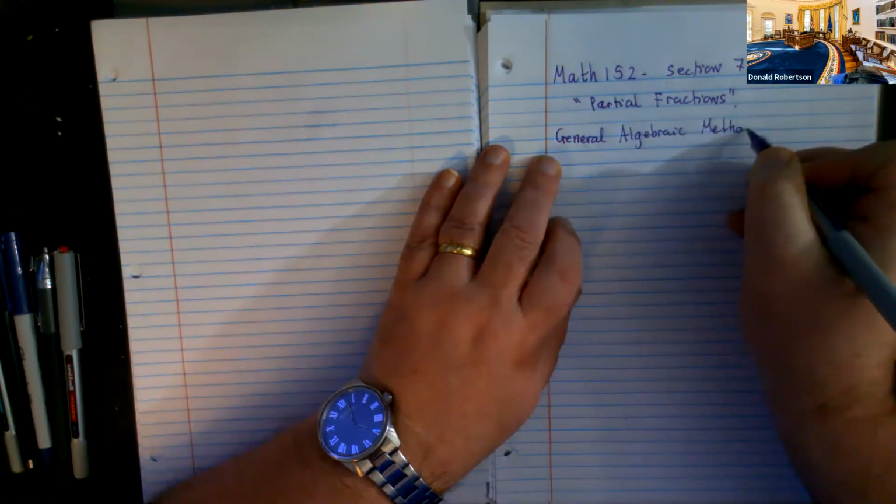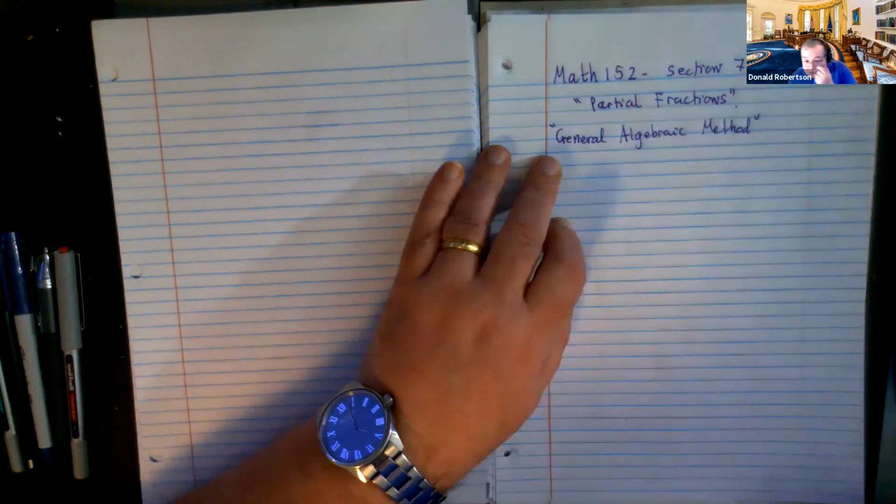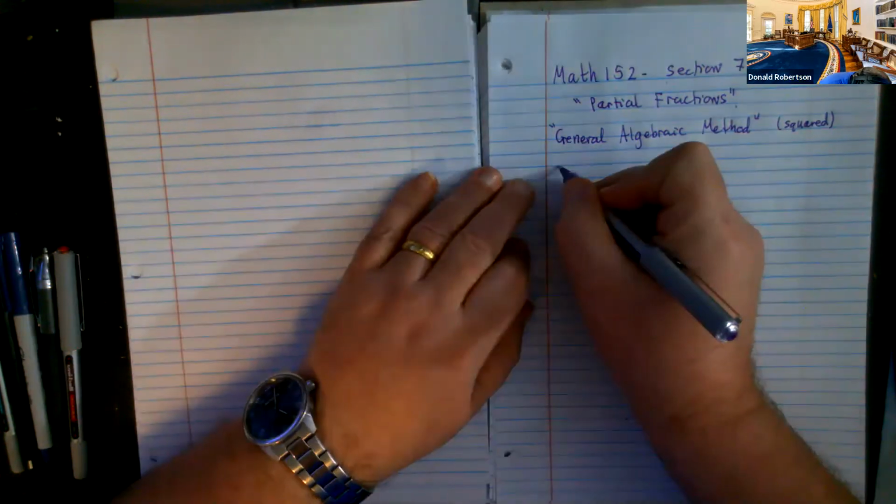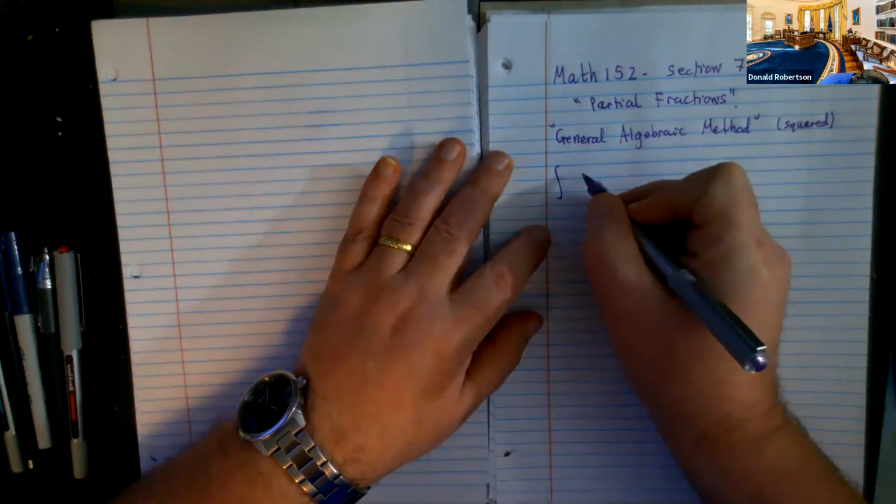Now you can use this method in any situation that you're likely to see in 7.4, right? So you can use it when the bottom terms are linear, but you have to use it when there's anything that is squared. So you must use it when you have a fraction and on the bottom of that fraction there is something squared, right? So let's see what that might look like. There are two main versions of what that looks like.